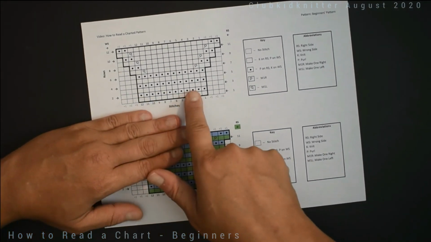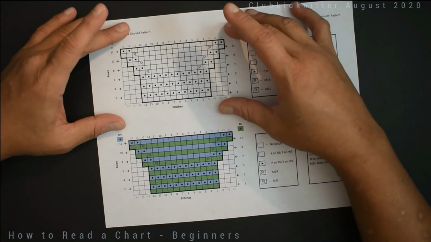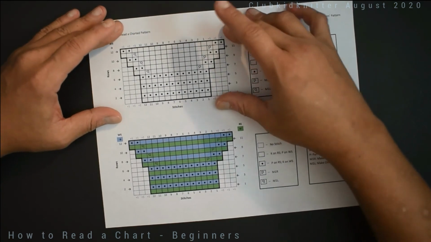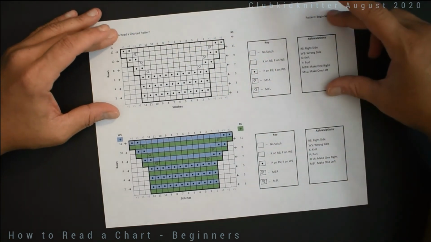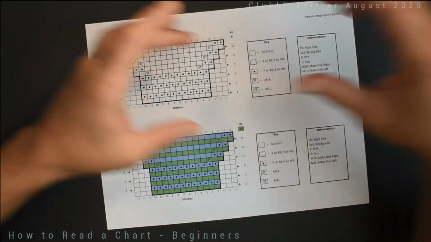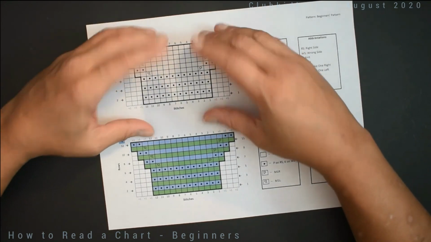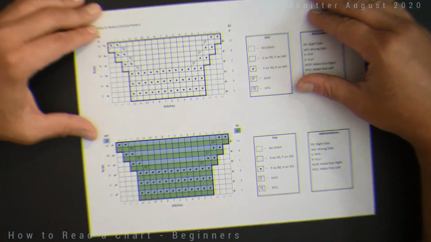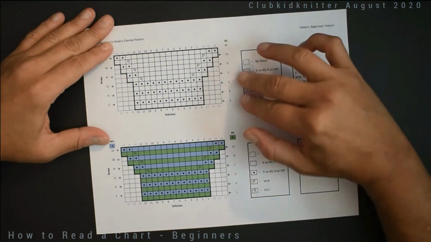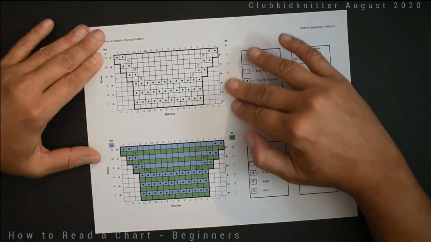or left to right. That's one of the really cool things about a chart, because it allows you to have only one chart rather than two separate charts, one chart for your right side, one chart for your wrong side. Everything is incorporated together all in one, and that's one of the beautiful things about a chart. We've talked about these right here, which are your rows.